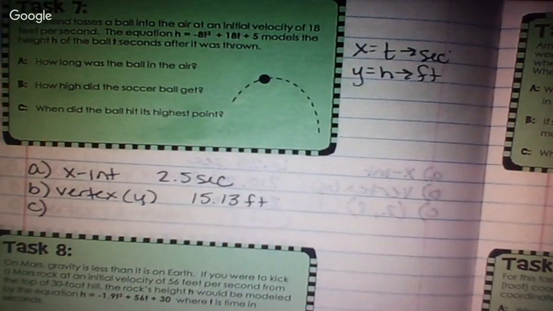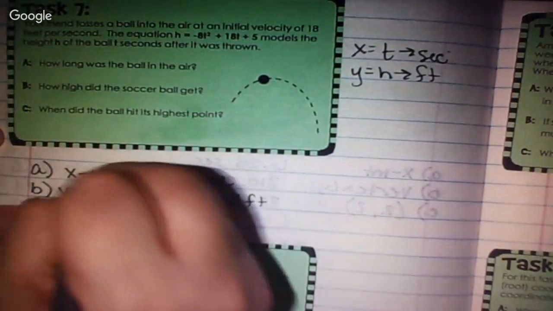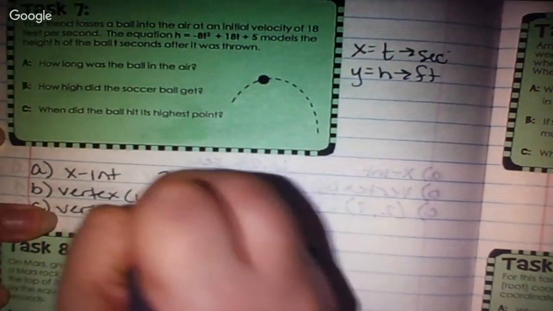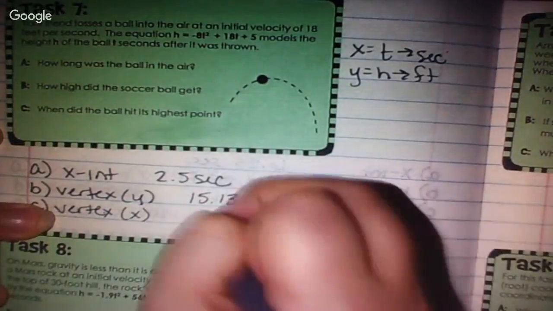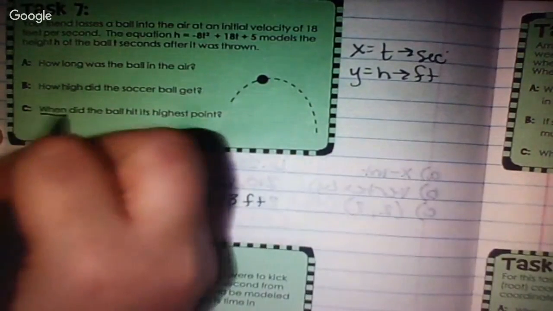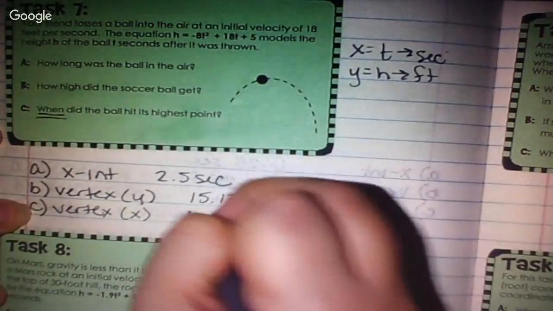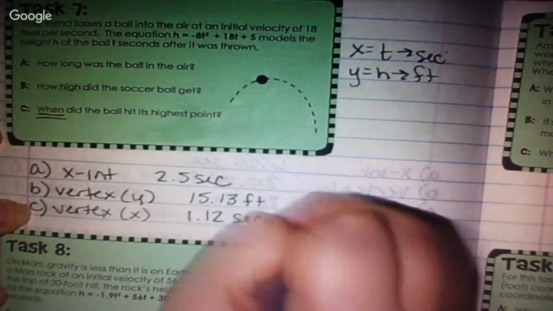You just didn't round it to the 2. That's fine. It's absolutely fine. Okay, part C. When did the ball hit its highest point? 15.13. Careful. It's the vertex, but what am I looking for? I need my X value this time. So you were in the right place, but you just need to go to the other part. You need the X because it's talking about when. So we're talking about time, which should be 1.12 seconds.